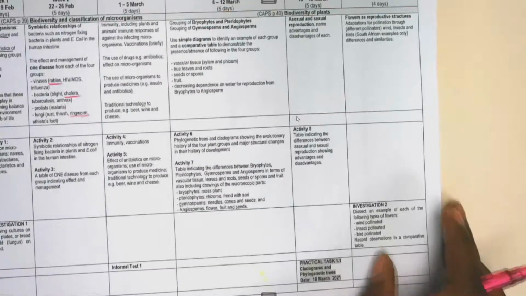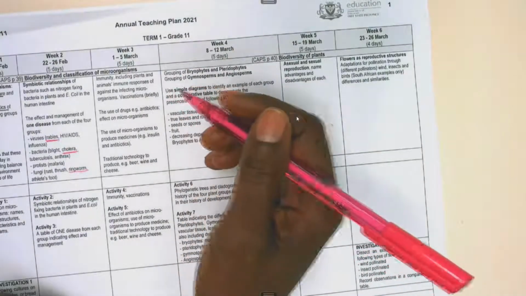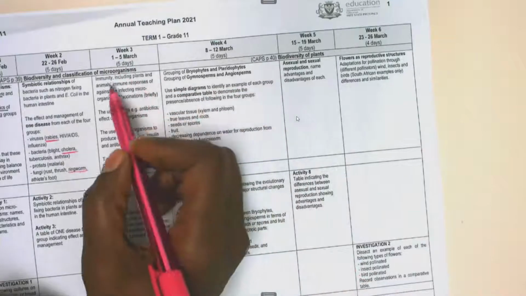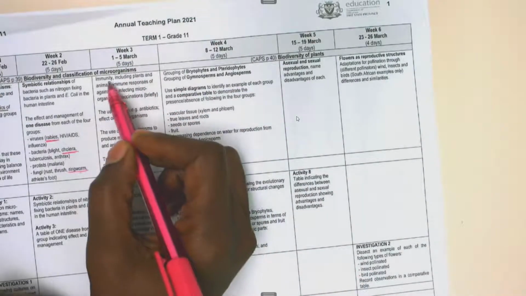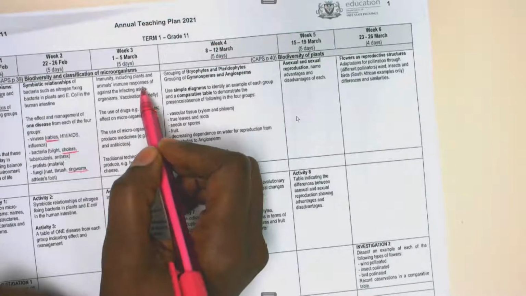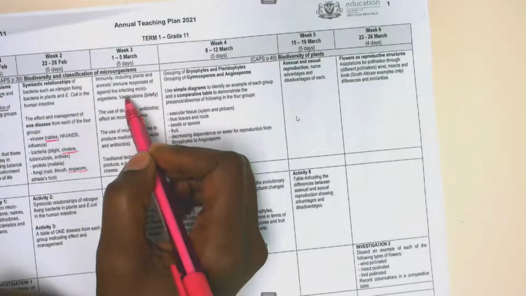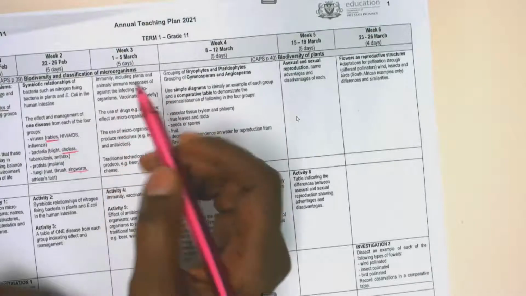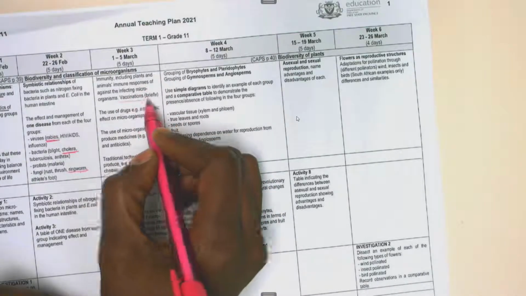When we move to week number 3 of 2021, this is what we have to do. Under immunity, we will do immunity, including plants' and animals' immune response against infecting microorganisms. After that, we do vaccinations.